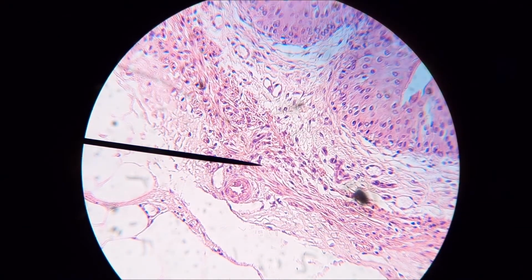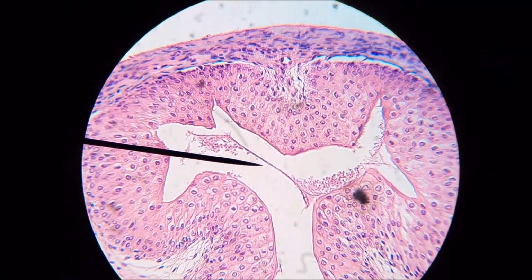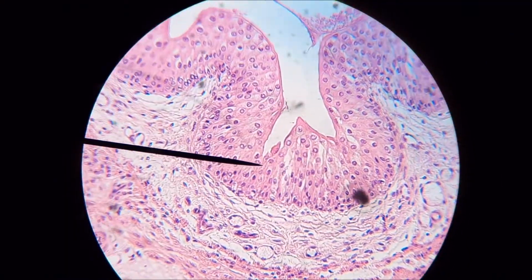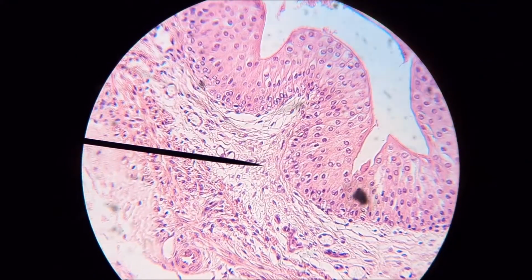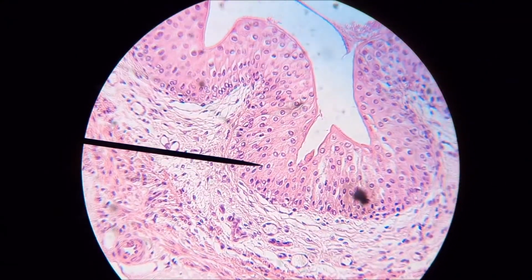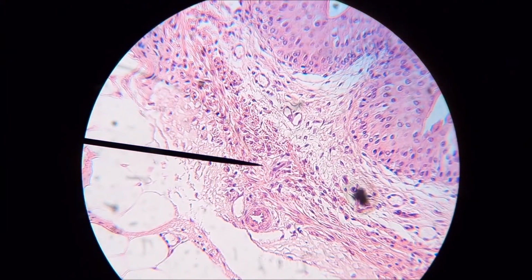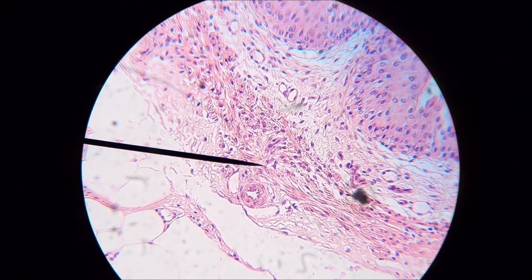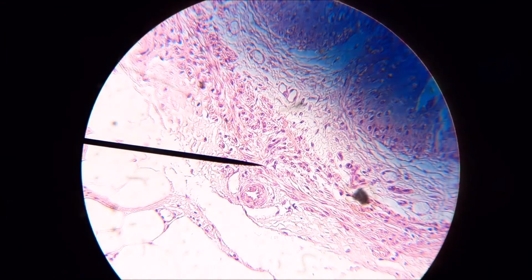Yeah, I think that'll do. So you can see the lumen, you can see the mucosa and the submucosa, and muscularis there with the adventitia on the outside. Not bad. Not bad at all. Kind of interesting. Not the best I've ever seen, but you know, you take what you can get.